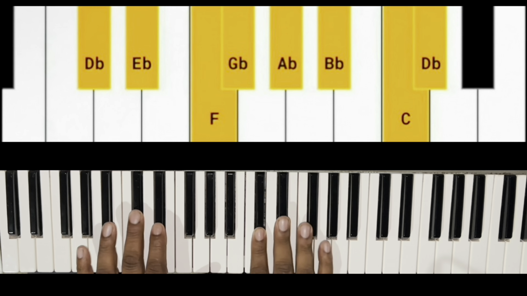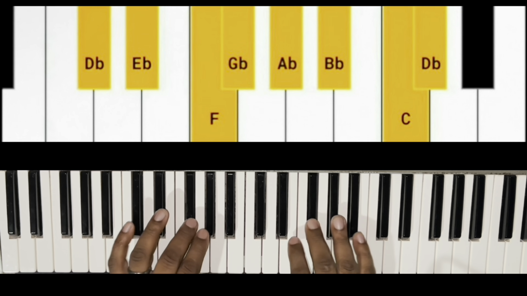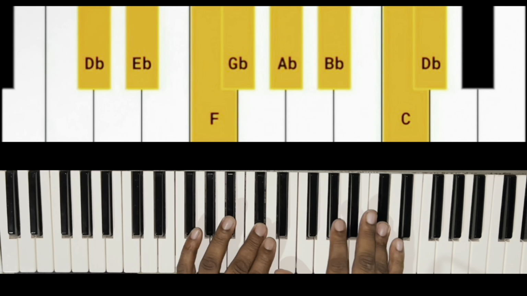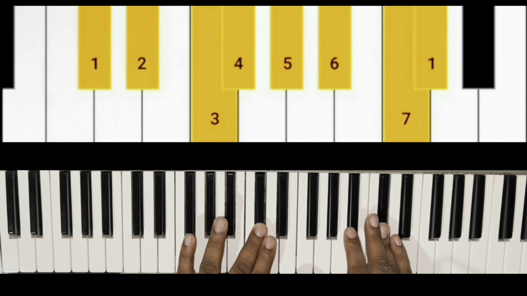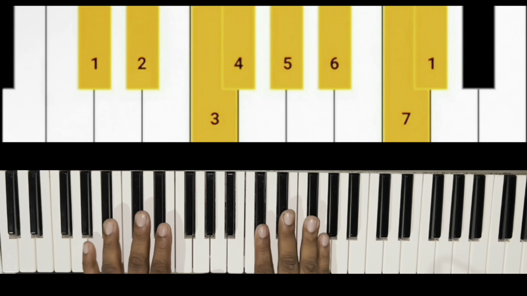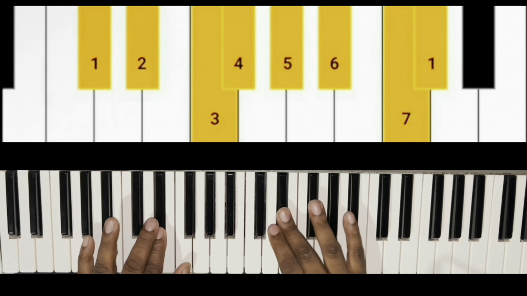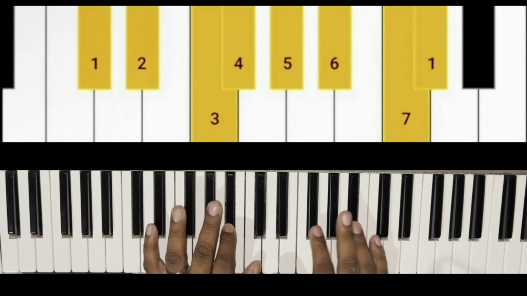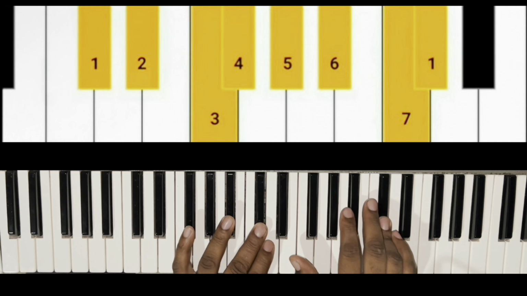That's D flat, E flat, F, G flat, A flat, B flat, C, and D flat. Of course, this is Numerical Melodies. We have to run through that with our numbers. That's 1, 2, 3, 4, 5, 6, 7, and 1.